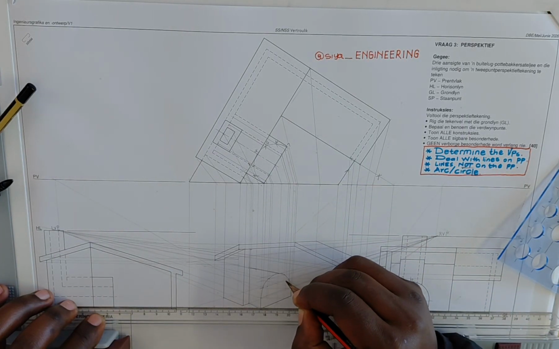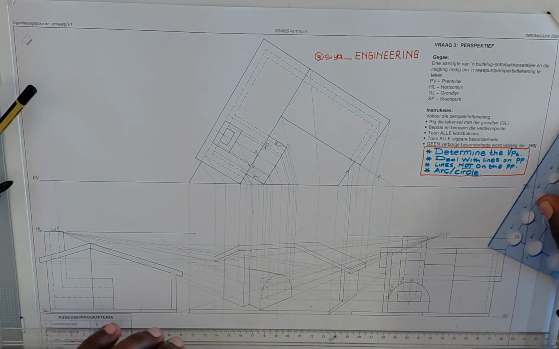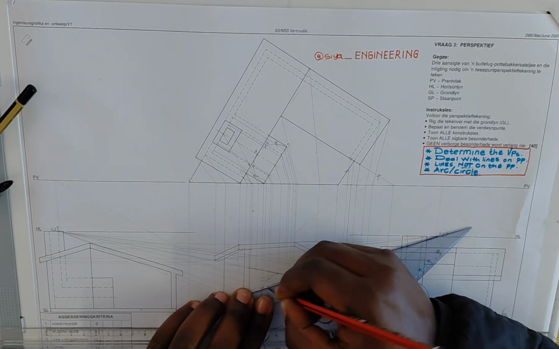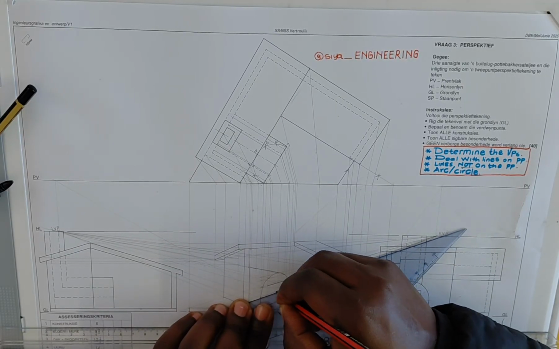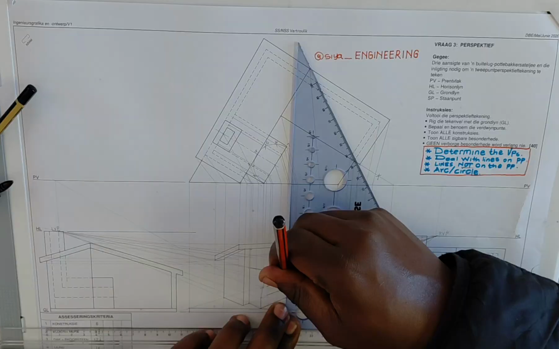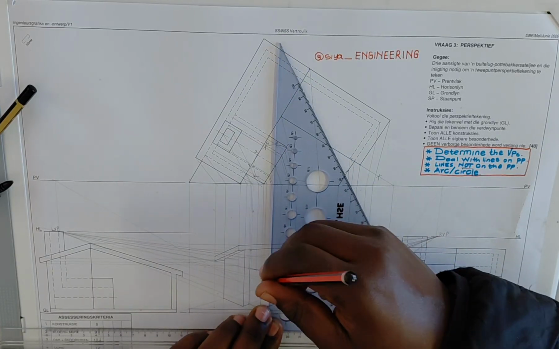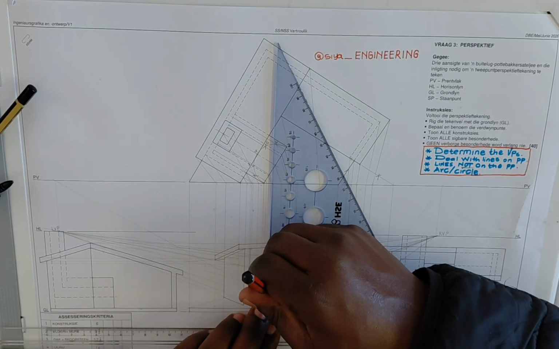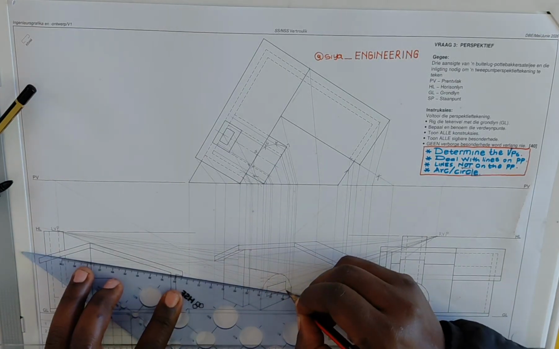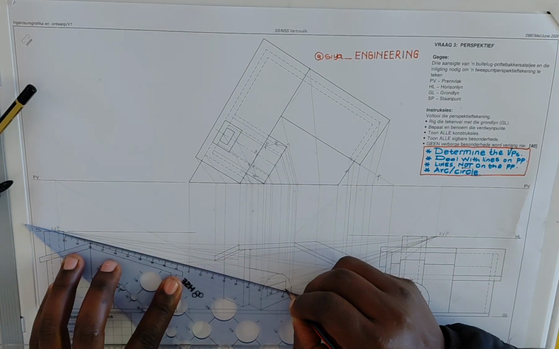We have a point here and here, so I can draw those points using a tagline. Right, then the inner line.